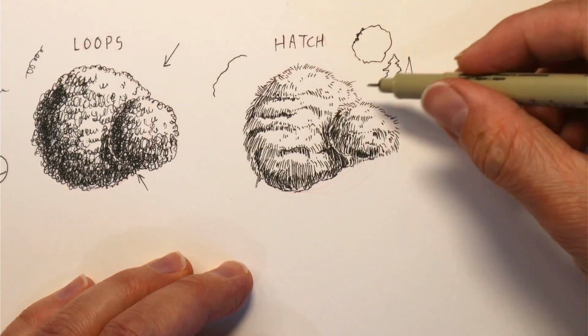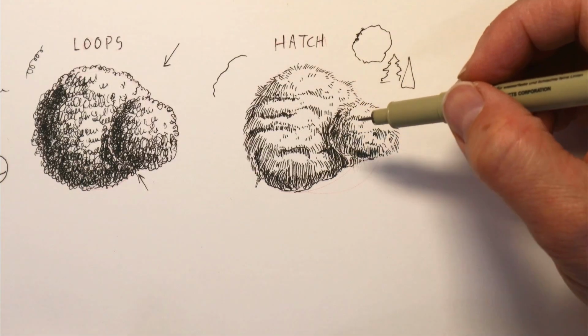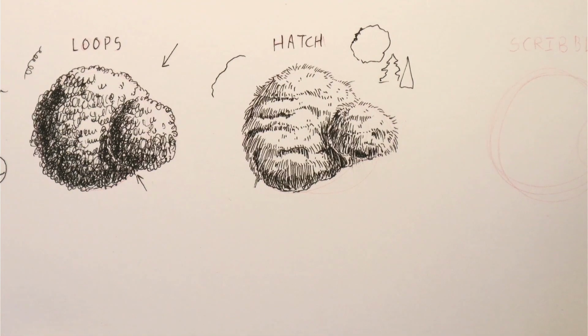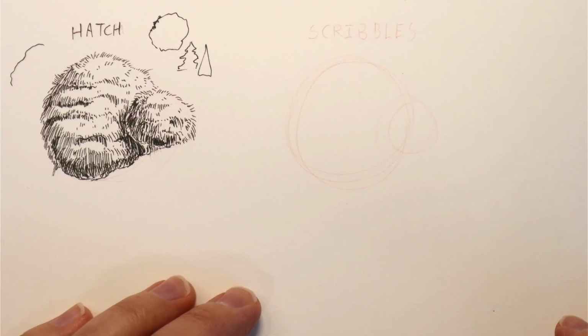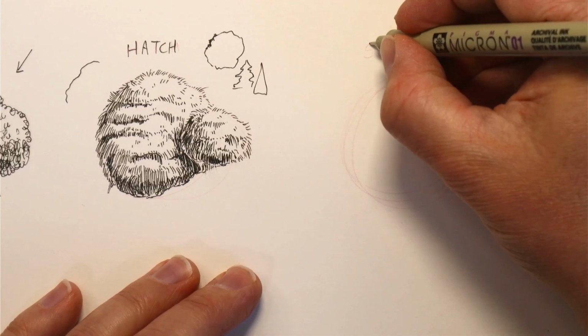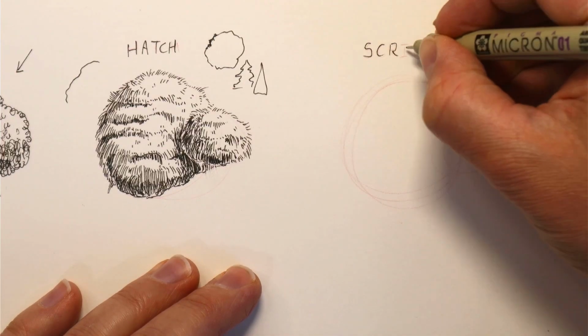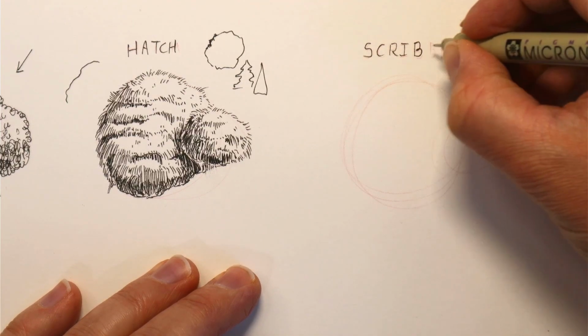Cool. So this is a third kind of hatching technique, but pretty different from some of the others that I showed in prior videos. And let's move on to our fourth and final strategy for today, which is going to very simply just be scribbles.